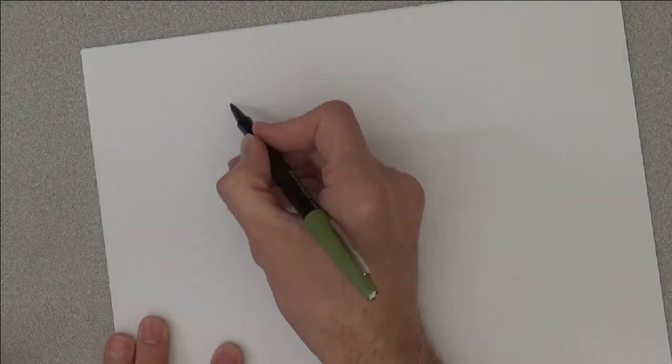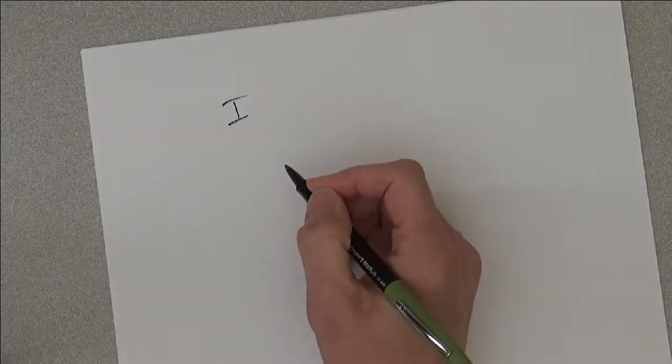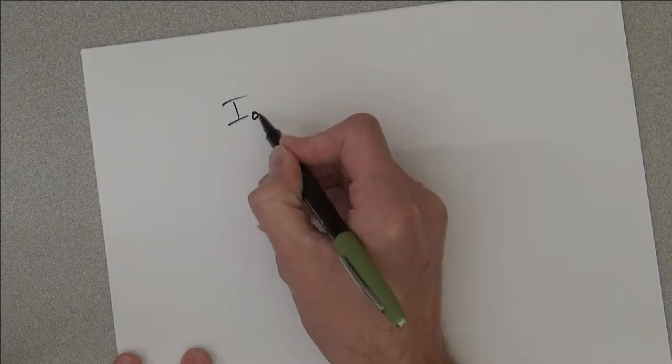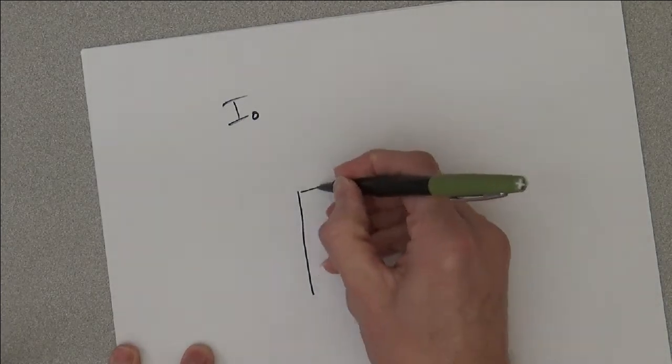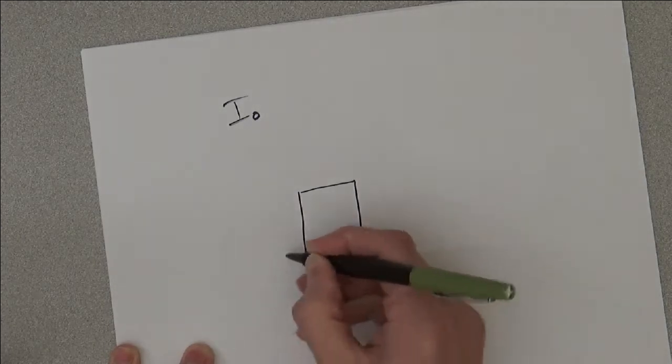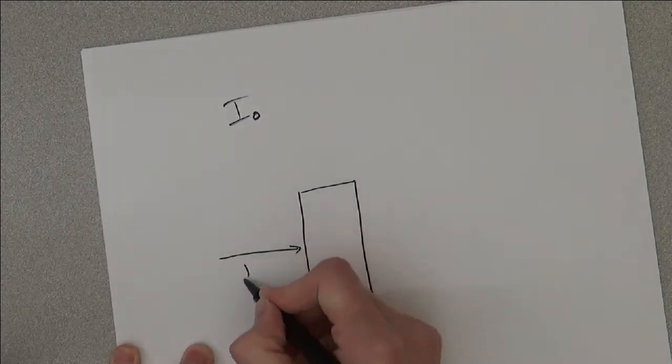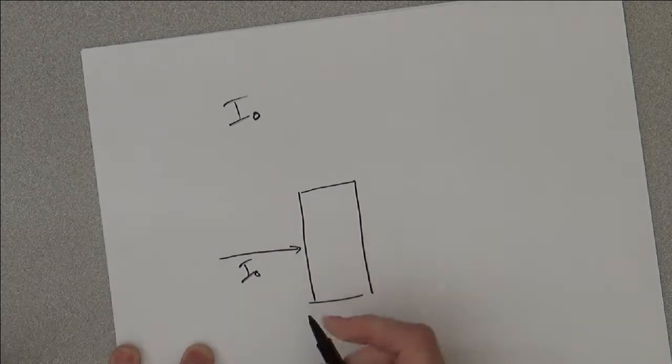When we talk about the properties of light, we talk about the intensity, and put a knot there to be the incident intensity of light coming in.